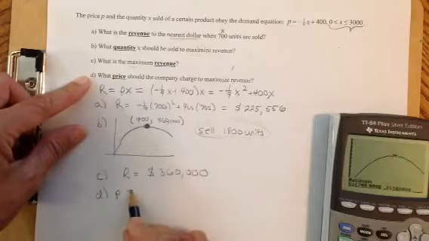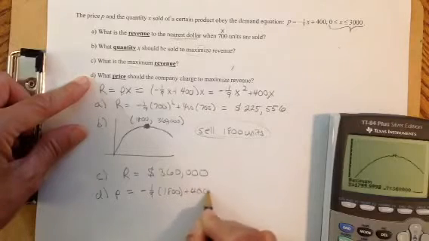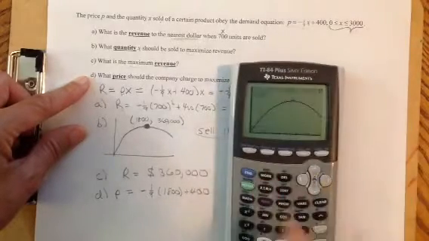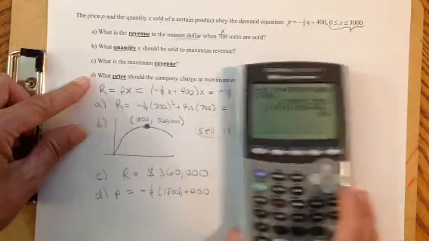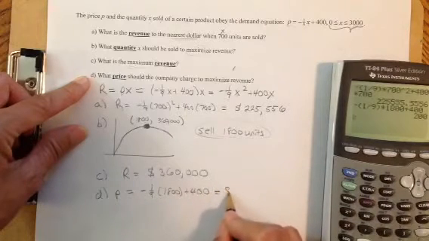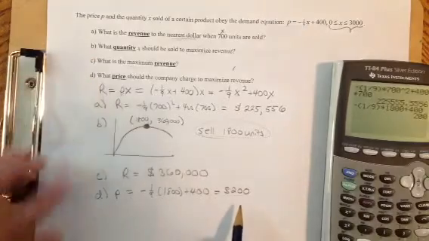So I can get my price by taking negative 1/9 times 1800 plus 400, 200. And this is price, so that's in dollars. That's the price I should charge.